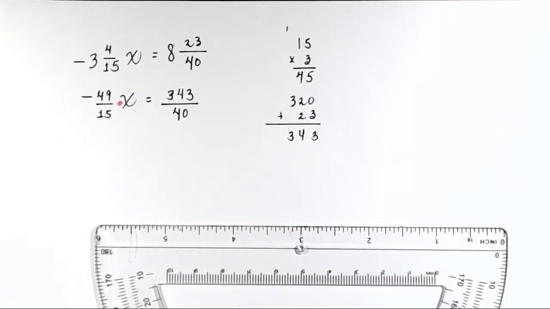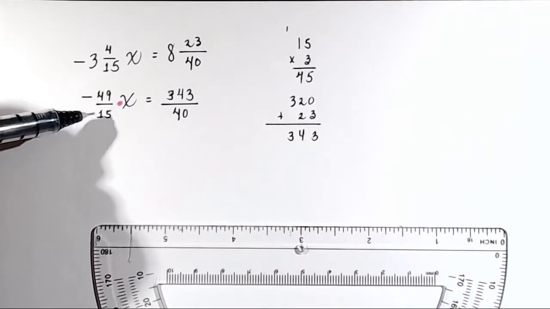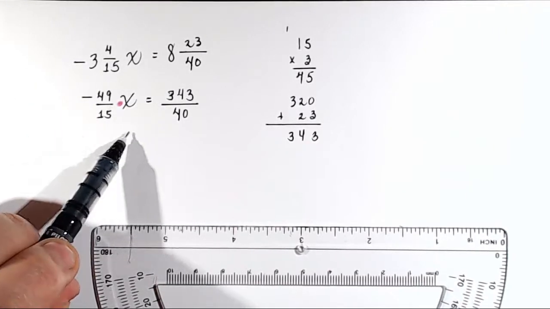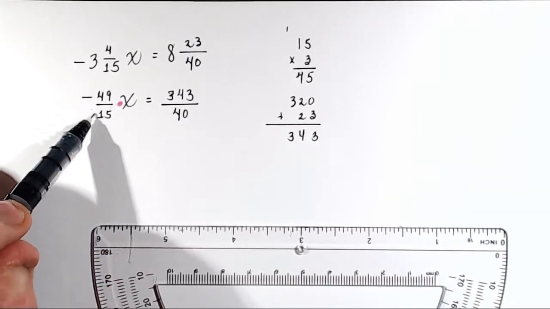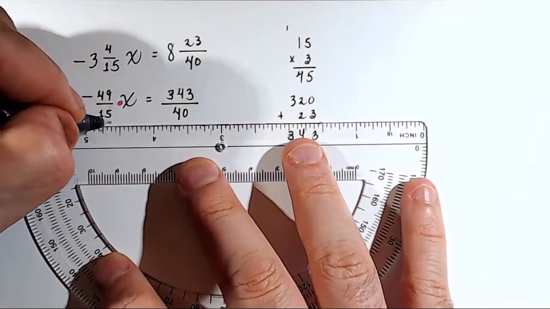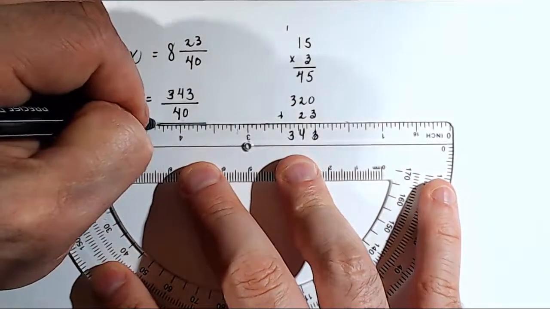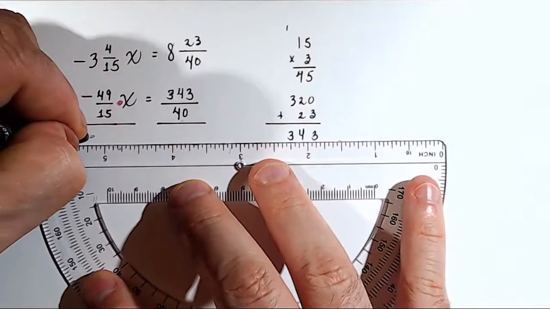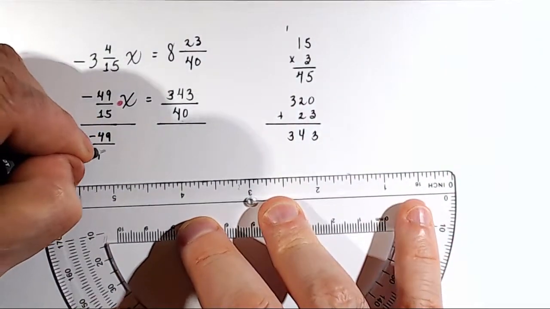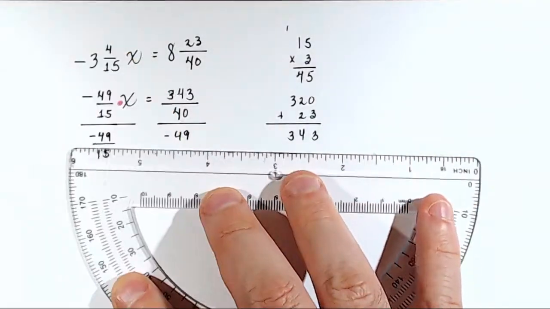What my students do is they call this keep, flip, change. So in order, what we want to do is divide both sides by negative 49/15ths. We're actually going to divide both sides by negative 49/15ths. So we might as well write it, negative 49 over 15, and over here, negative 49 over 15.